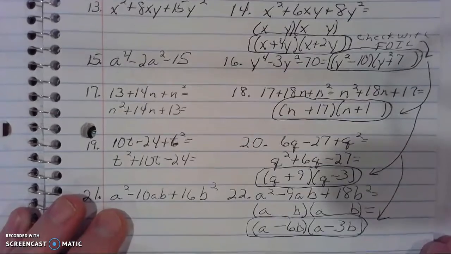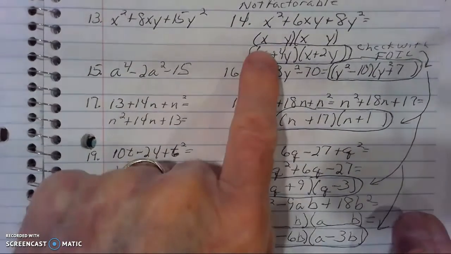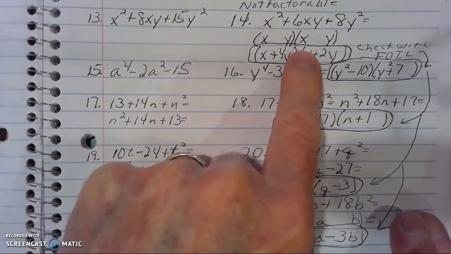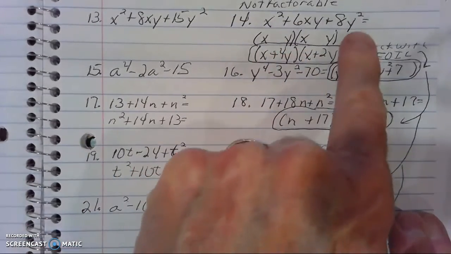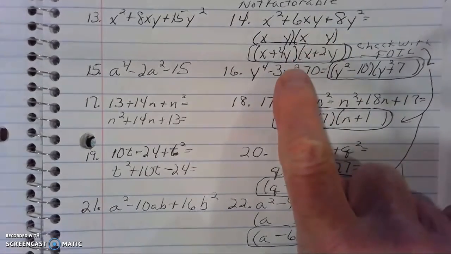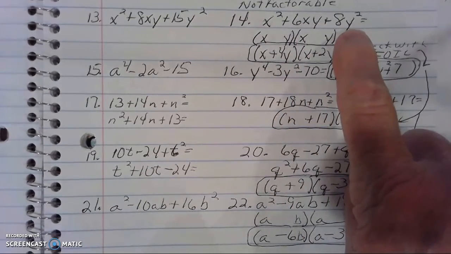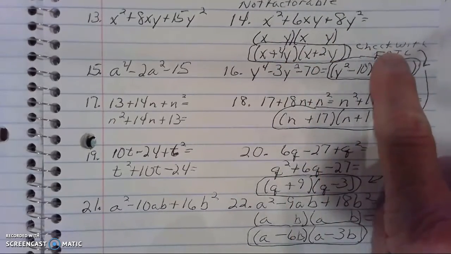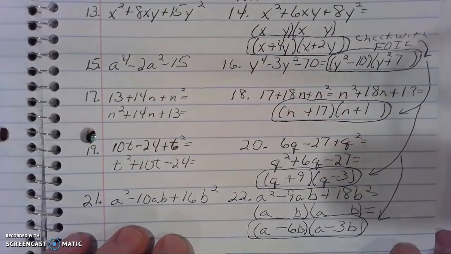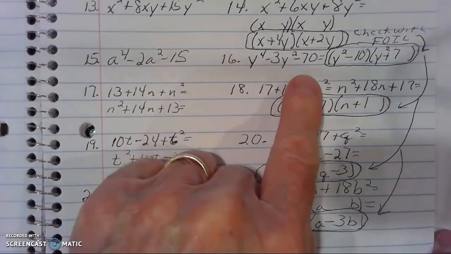Number 14, we've got x squared plus 6xy plus 8y squared. On this one, you're going to start with an x on both of them, and you're going to have a y at the end for the y squared and the y in the middle. Then the numbers that multiply to 8 and add up to 6 are 4 and 2. Check with FOIL.